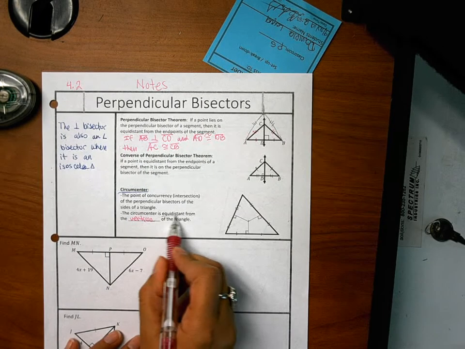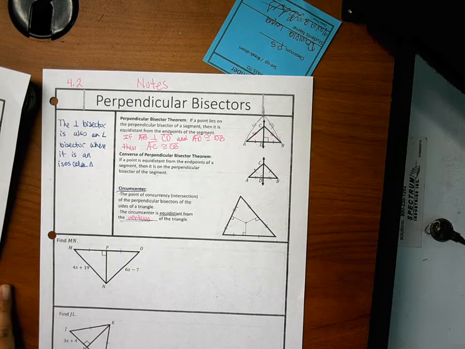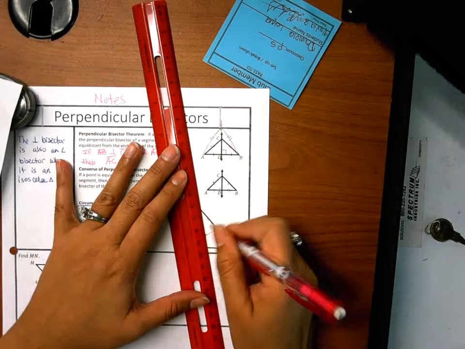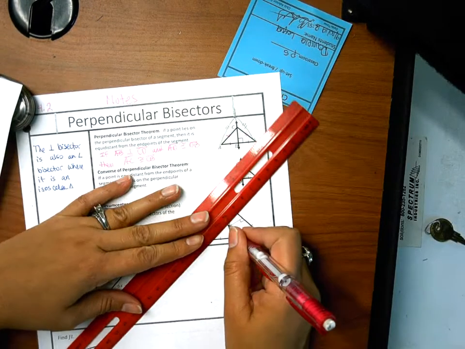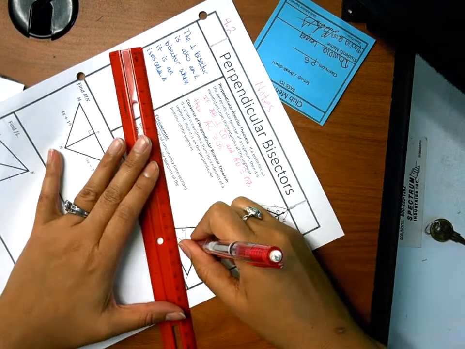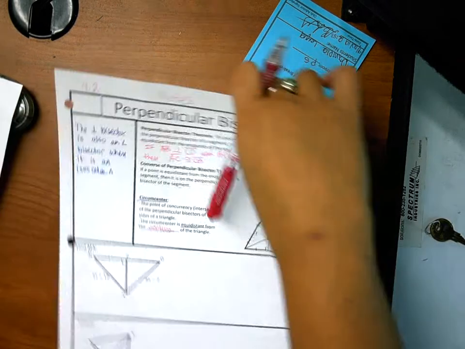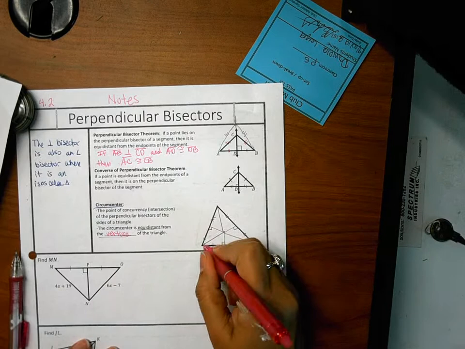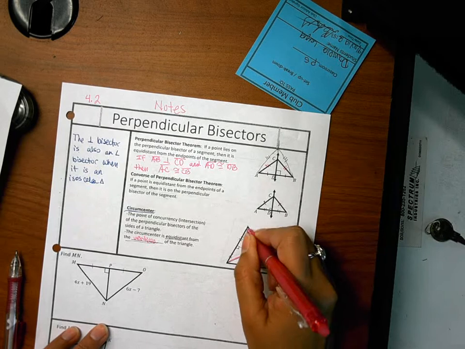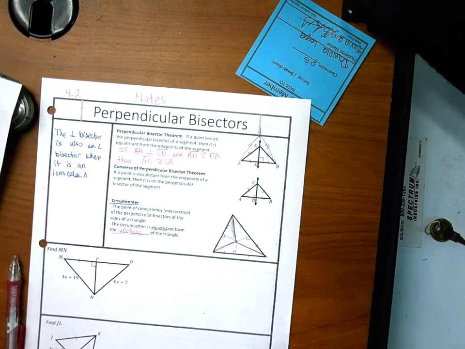Now what's cool about the circumcenter is right here. This is something that will come up. It's equidistant from the vertices. There's three vertices, 1, 2, 3. So if we were to take this point of concurrency and connect it to each vertex, they would all be equal to each other. Let's see if I can draw this one here. Okay, so if you were to take the point of concurrency and connect it to each vertex, they would all be equidistant.